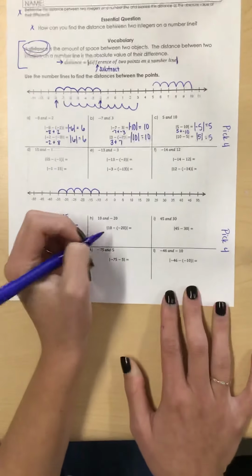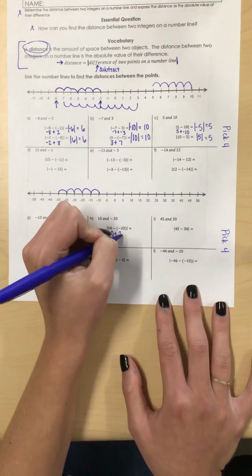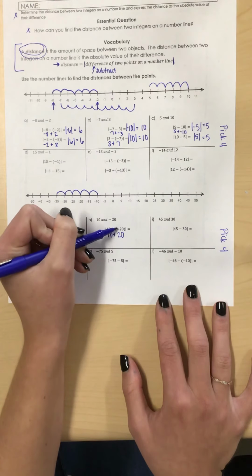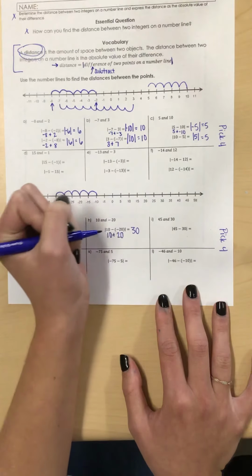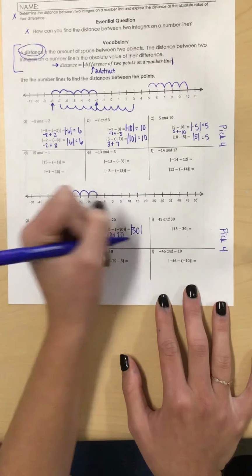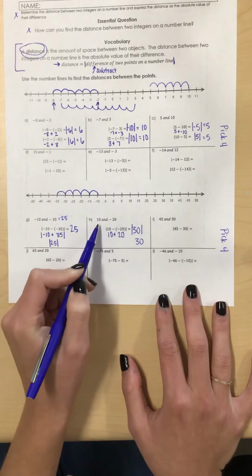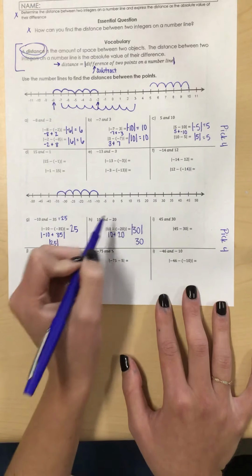Alright, the next one, we have subtracting with a negative, so I'm going to change it to addition. The opposite of subtracting is adding, so the opposite of negative is a positive. So 10 plus 20 is 30. And then the absolute value of 30 is still 30. Okay? And if you think about this on the number line, we're going from 10 to -20.